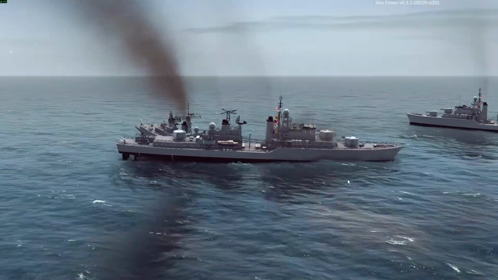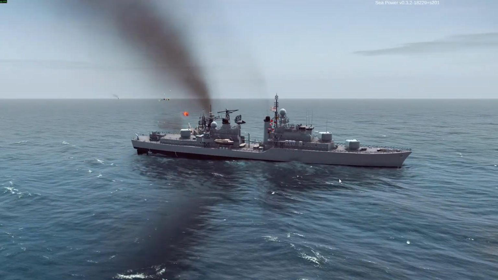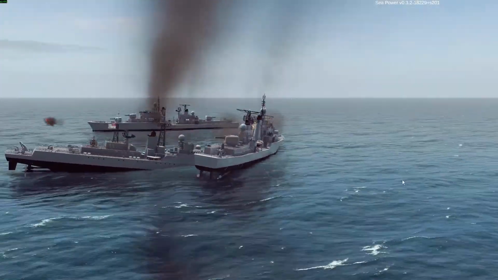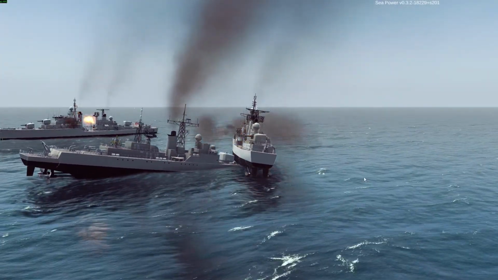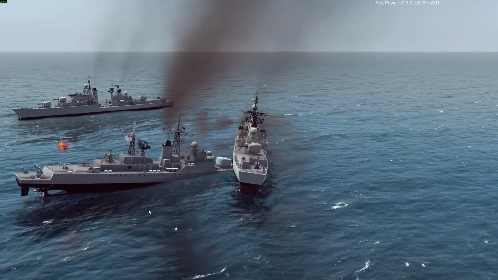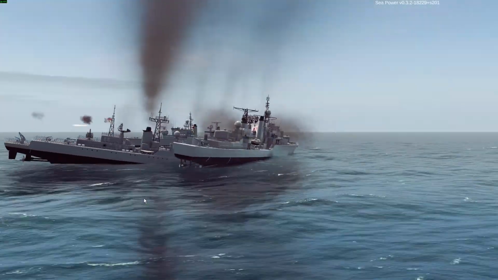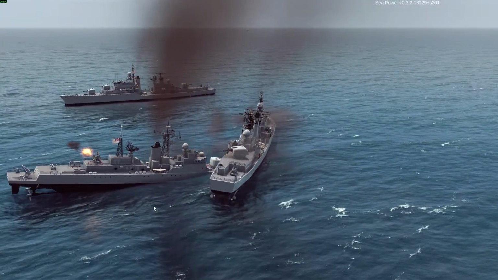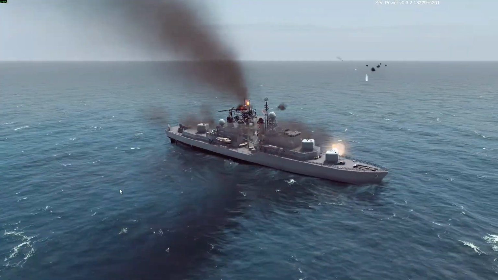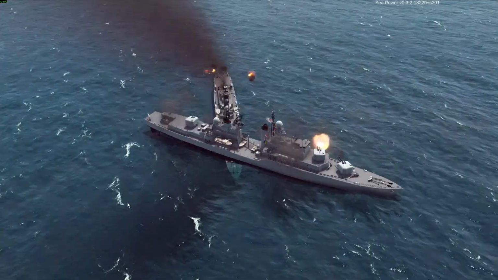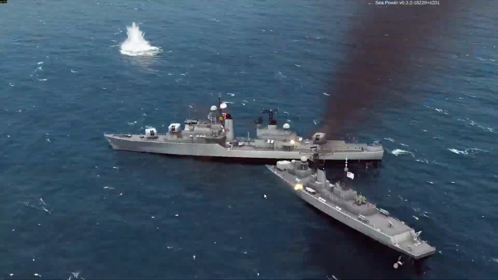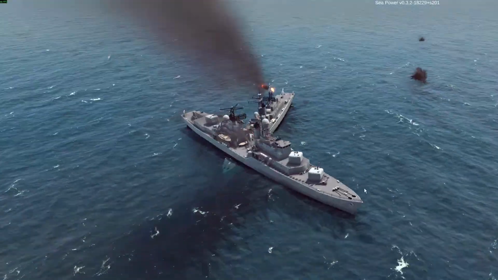They're not in fleets that are not trying to defend each other. I went right through it.